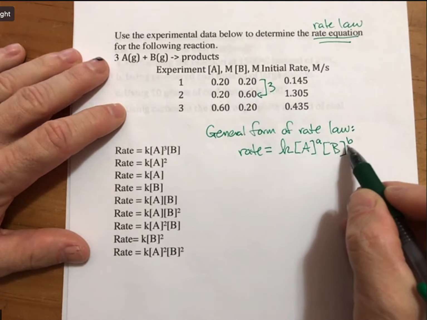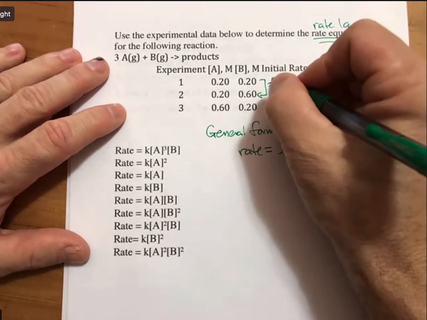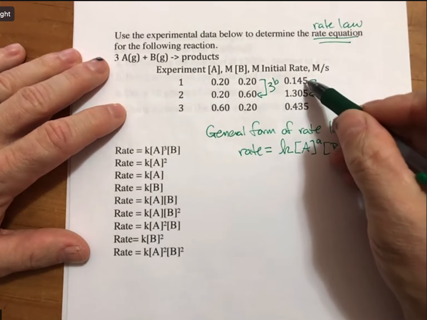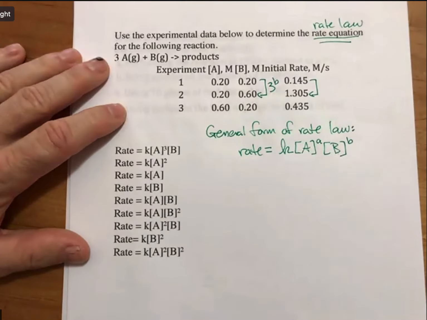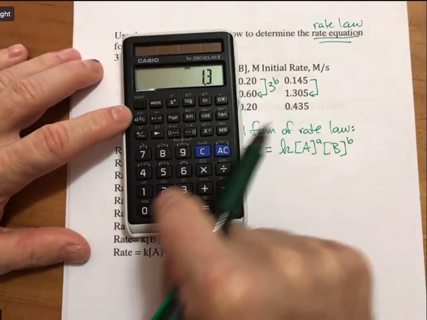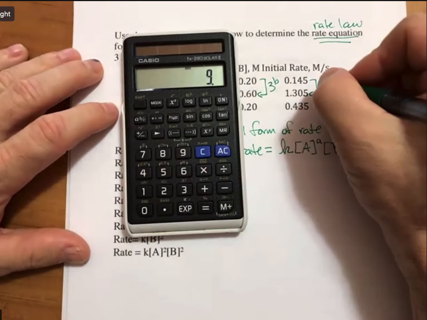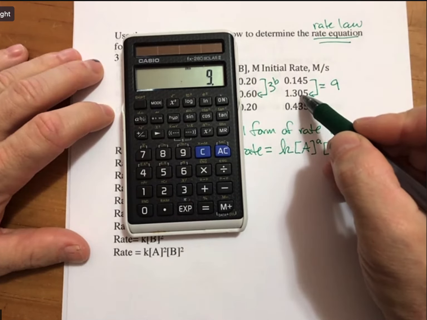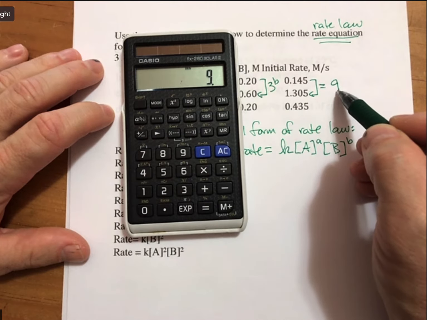And B has the exponent little b here, so I'm going to put b. And then I'm going to find the ratio here, 1.305 divided by 0.145. And I can see that this ratio, 1.305 divided by 0.145 equals 9.